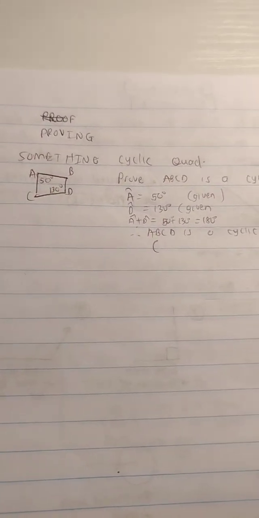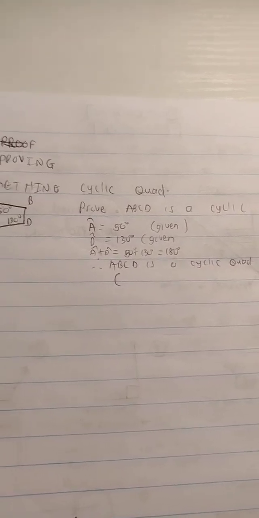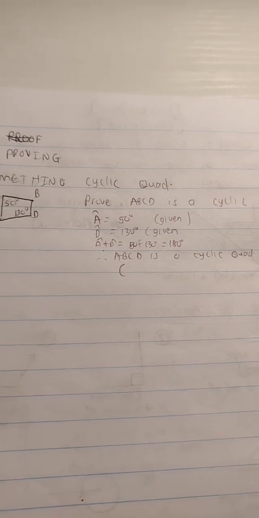We identified angle A, which is 50 degrees, which is given. We identified angle D, which is 130 degrees, that is given. Then we saw that angle A plus angle D is 180 degrees: 50 plus 130 is 180. Then we concluded that ABCD is a cyclic quad. What is the reason? Why can we say that it is a cyclic quad?